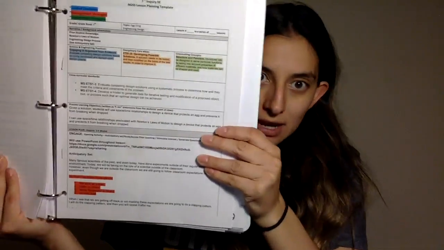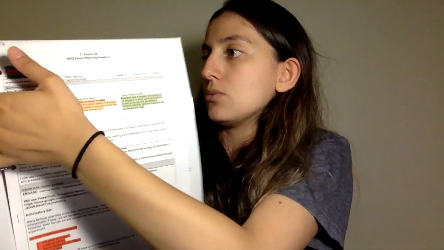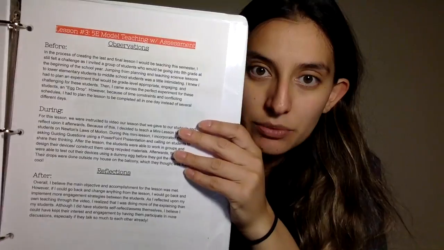Okay. So here's Unit 7, some more visuals, some more notes, video reflections, and then our last inquiry lesson plan for using the 5E model. This one is stapled. And then my last lesson reflection for that lesson.